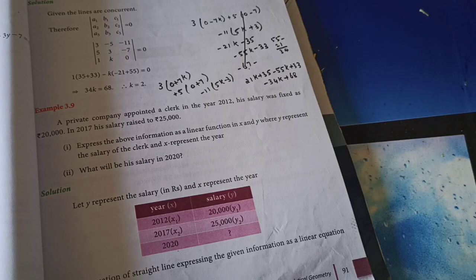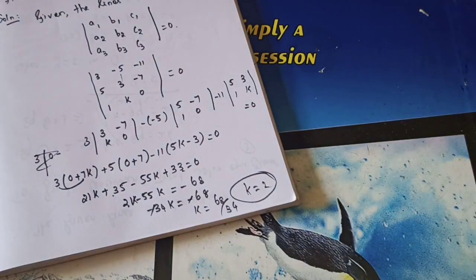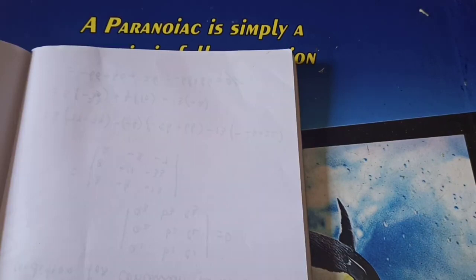What will be the salary in 2020? First, let y represent the salary and x represent the year. We need to find the x1, y1 and x2, y2 values. We will write them down first, then find the answer. Here the private company's appointment year is given as well as the salary. You can take anything as x and anything as y, then form a tabular column.